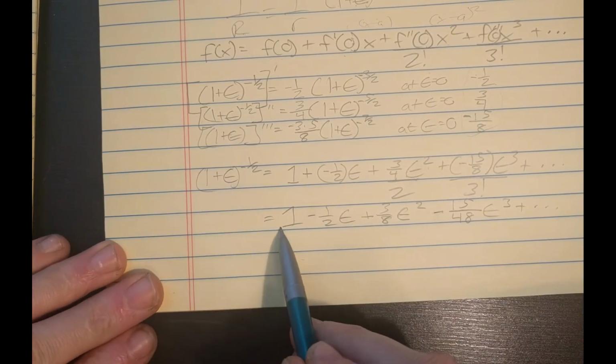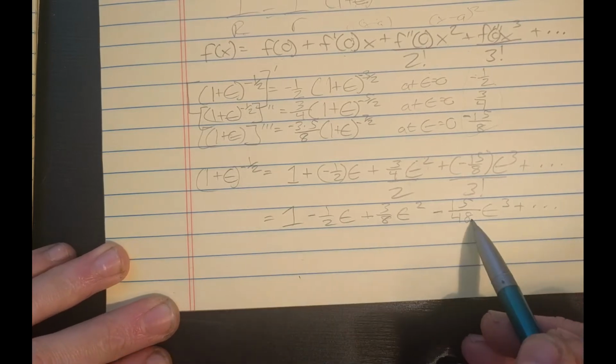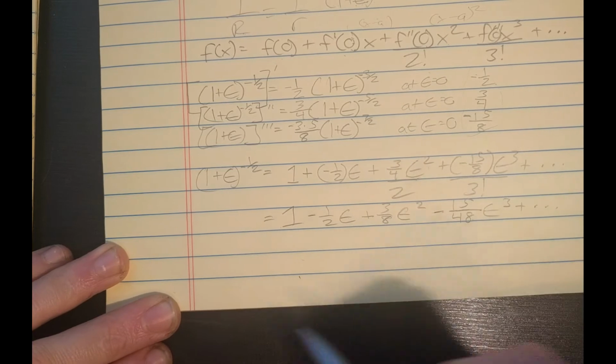Okay, so now we've expanded up to 4 terms, 1 plus epsilon to the negative half.